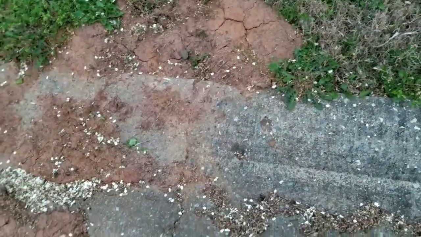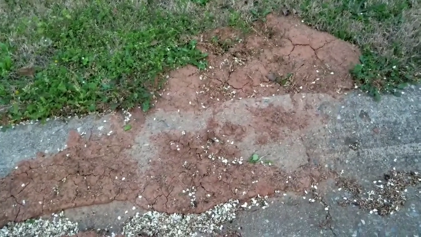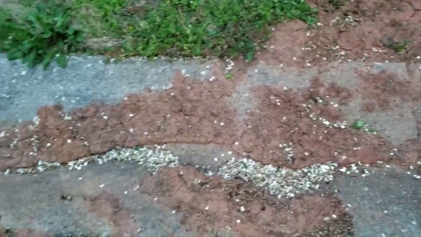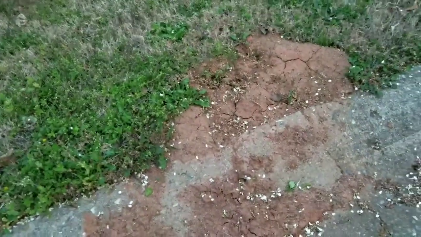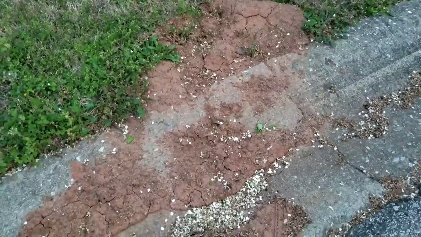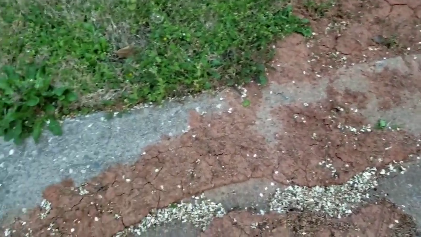This is an example of erosion. And with erosion, you had a situation where it rained and it carried dirt to a different place. It deposited it here. You had the rain, and the rain resulted in a transportation and deposition of the dirt here.